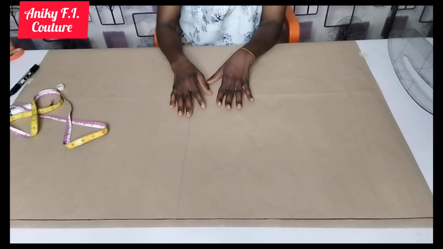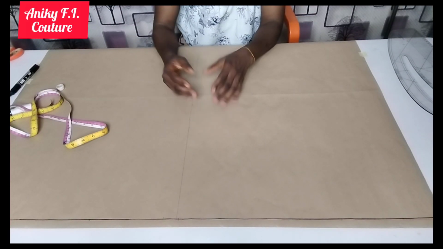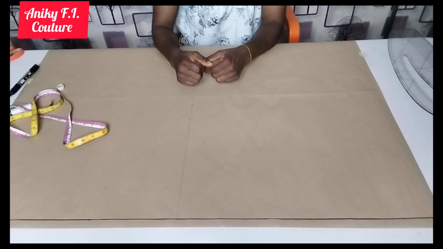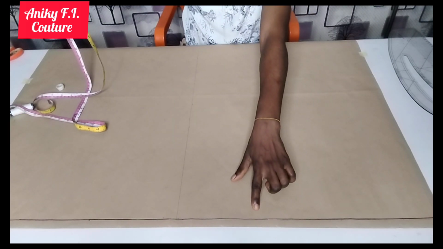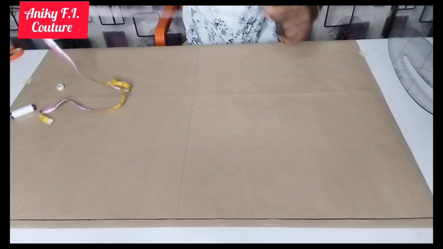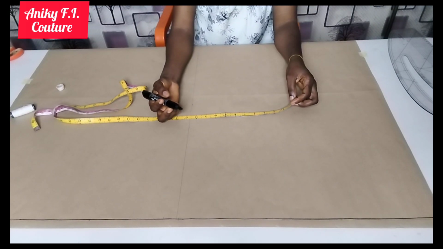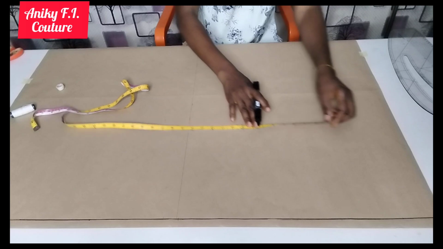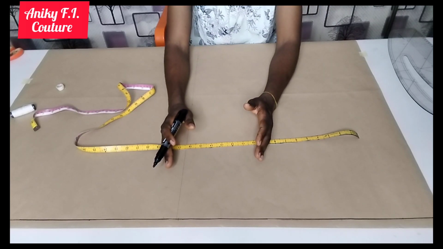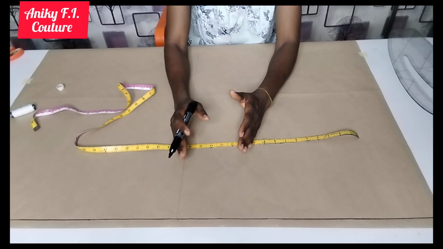In today's tutorial, we shall be learning how to draft a basic bodice pattern with waist dart in a very simple method. This is my starting point, which indicates my shoulder line. If you are drafting your own, make sure you use pencil to avoid excess at the end of the day. But I'm making use of my marker to let you guys see what I'm drafting very well.